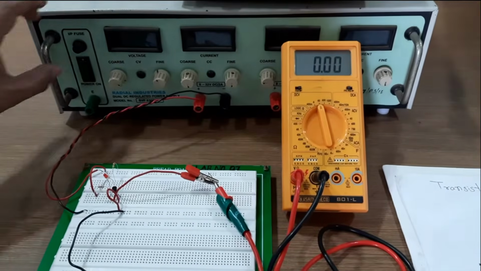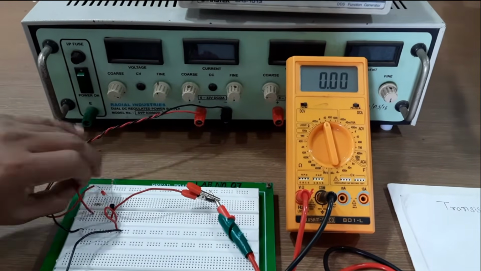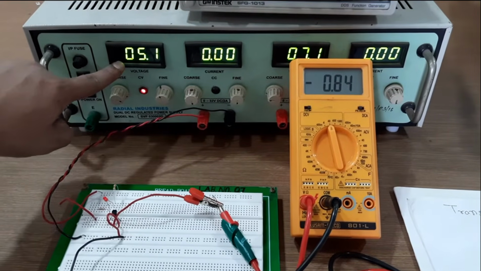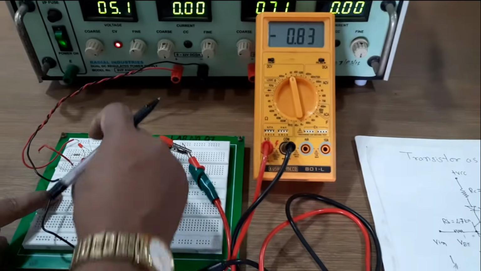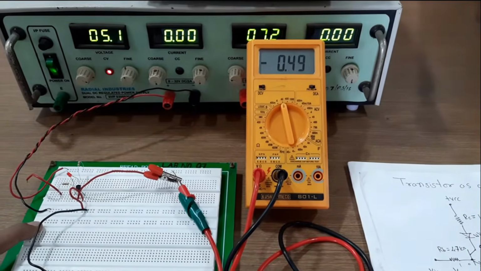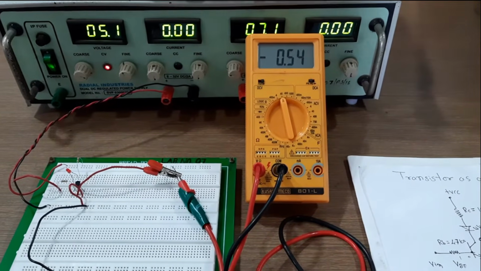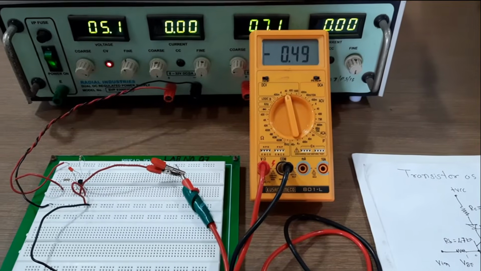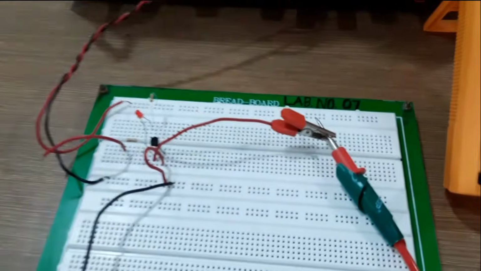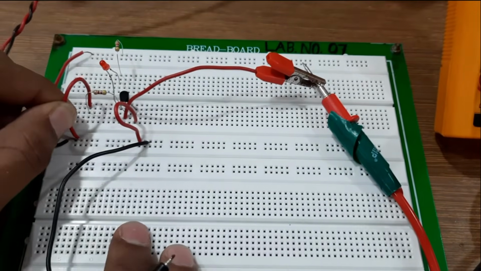Here I have already given some power supply. I turn on the power supply, and I have given 5 volt here as the input. This multimeter is now indicating the base voltage, VBE, and it shows a minus, which means it is actually 0 volt. The base is at logic 0.